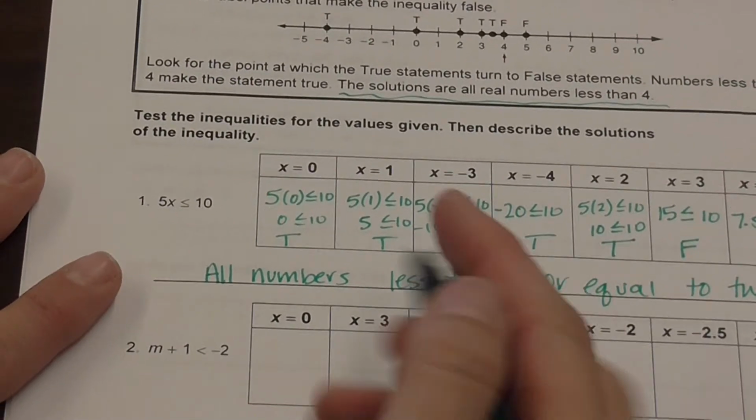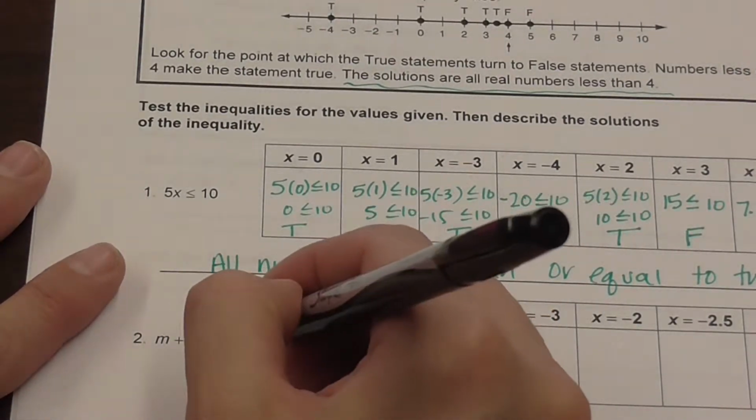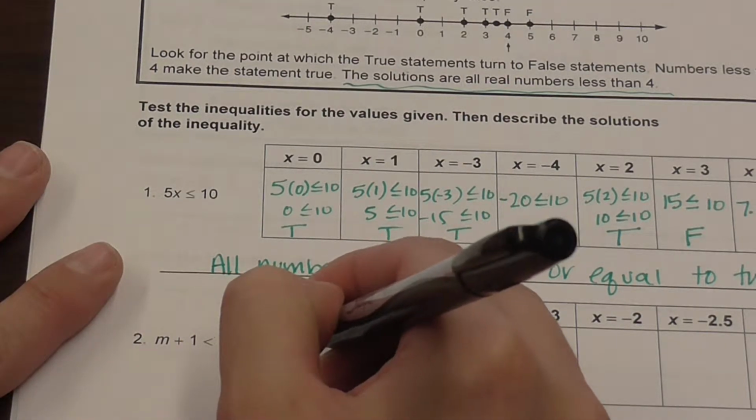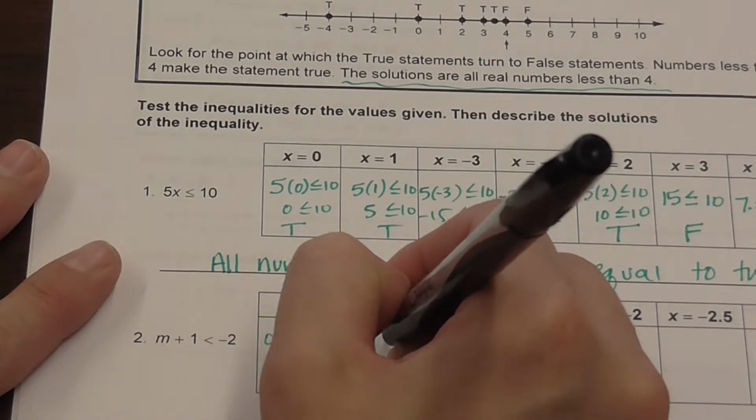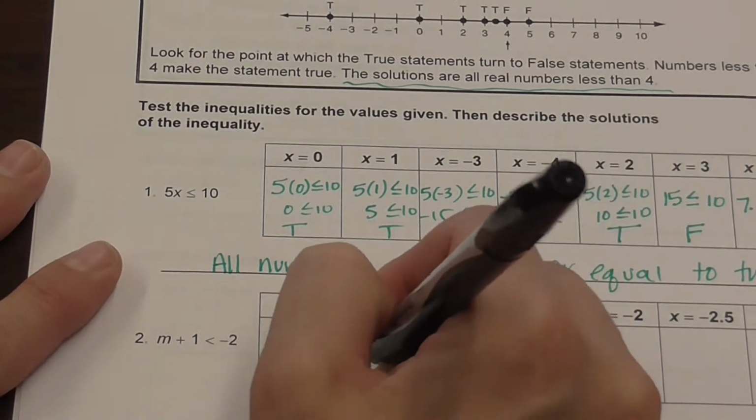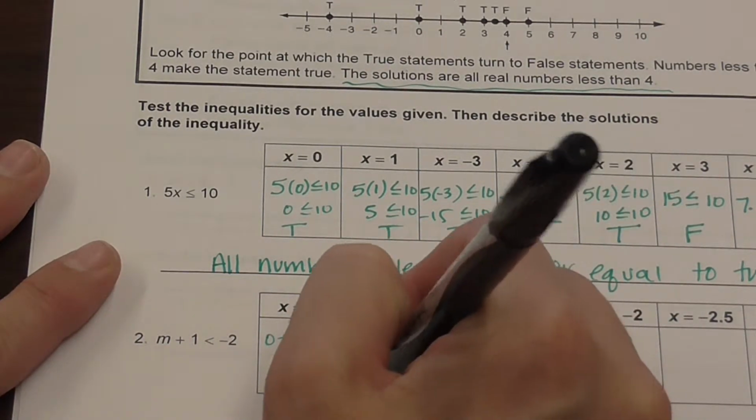All right, so let's take a look at the next one. If we plug in 0, 0 plus 1 is less than negative 2. Well, that's a false statement. Let's plug in 3. 3 plus 1 is less than negative 2. Well, that's 4 is less than negative 2. That's not true at all.